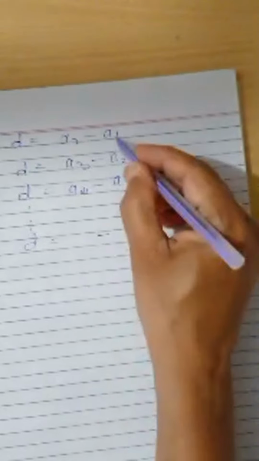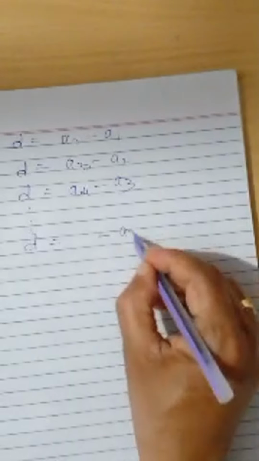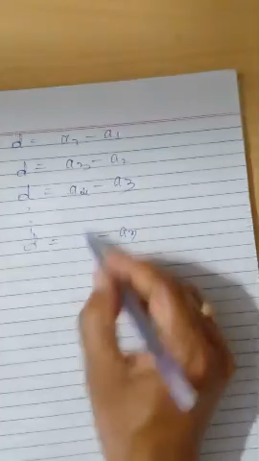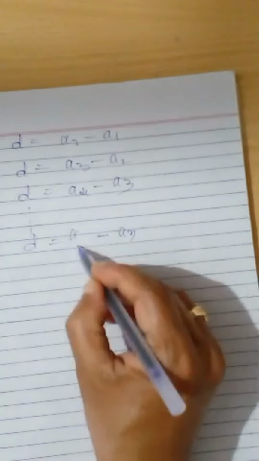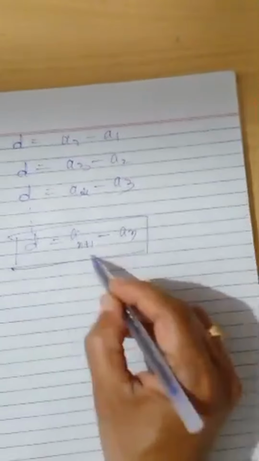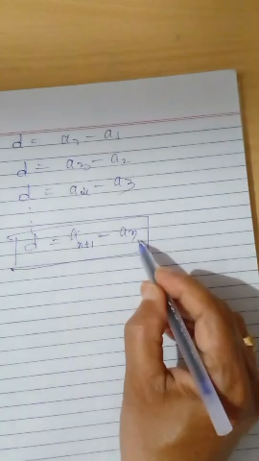In the same way, if you extend like this, the nth term's next term is one more than n, therefore it is taken as a_(n+1). So the common difference can also be taken as a_(n+1) minus a_n.